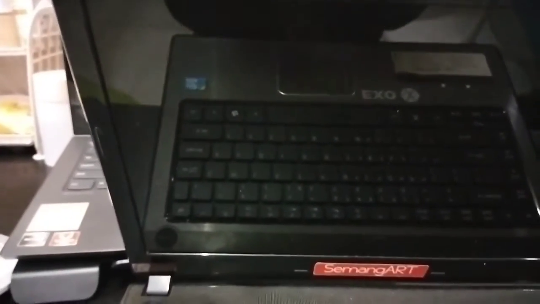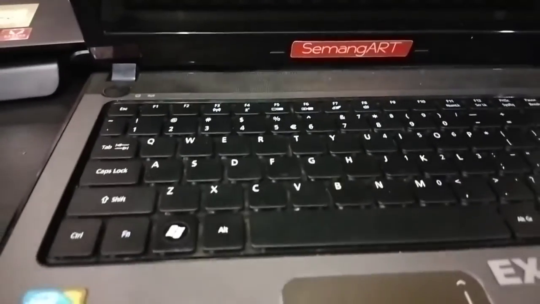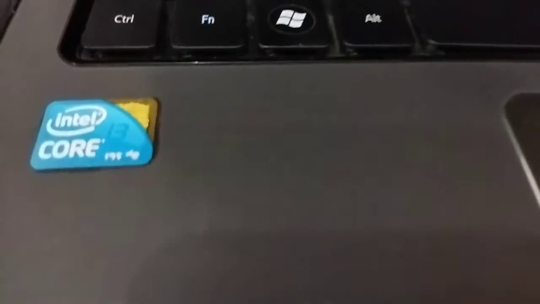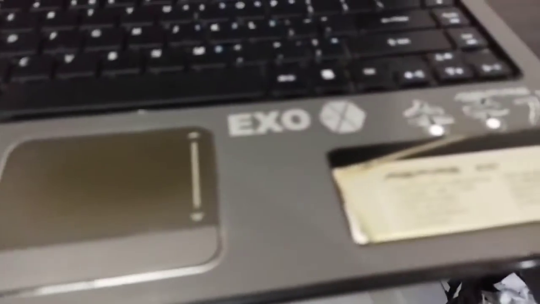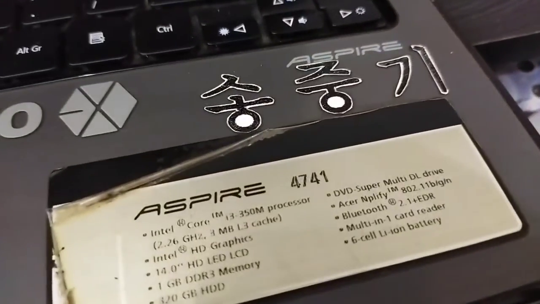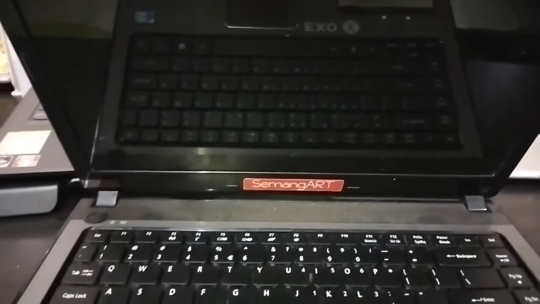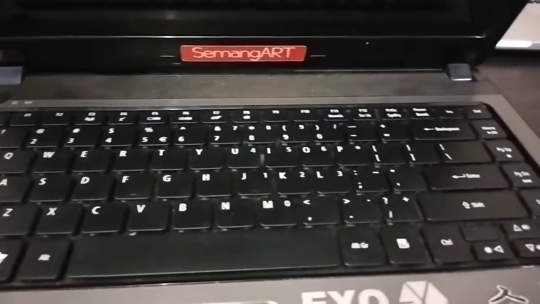Okay, I will move on to the last laptop, which is from Acer. This is the Acer Aspire 4741G. This laptop is old because it was launched in 2010, but it has cool specifications. It has an Intel Core i5, which can be used for designing and sketching, like the Lenovo B1470, and the memory is 2GB, and the HDD is 500GB.